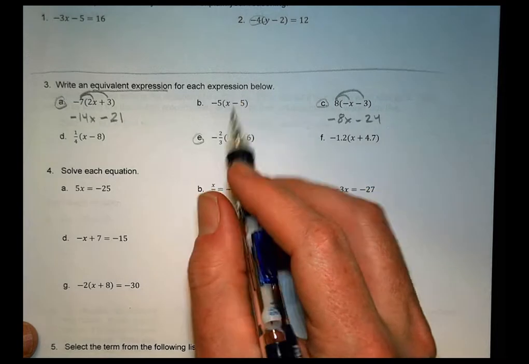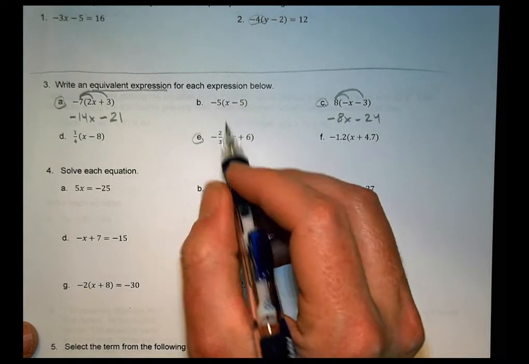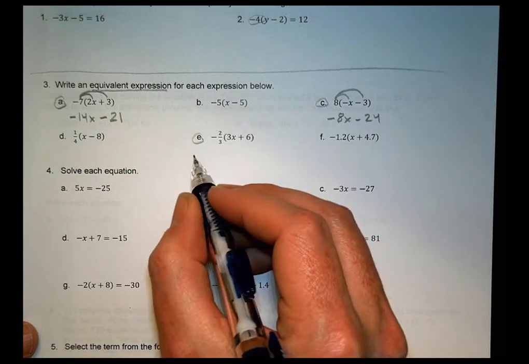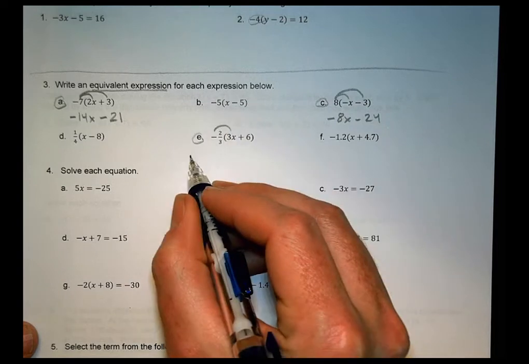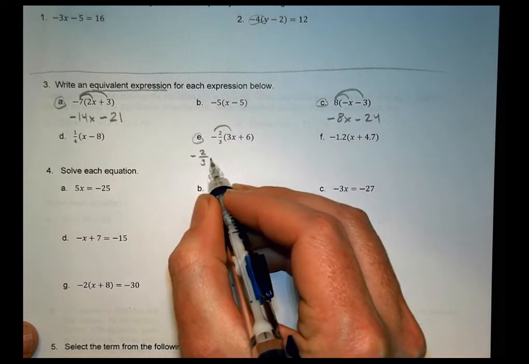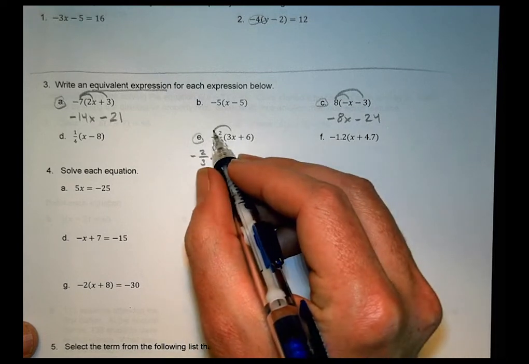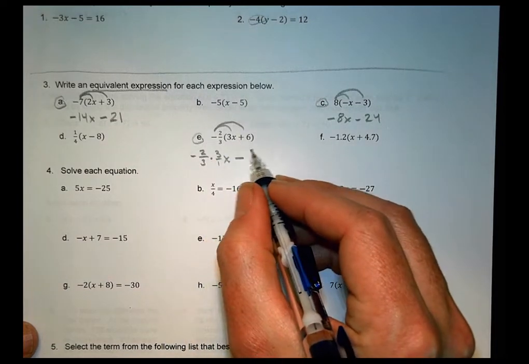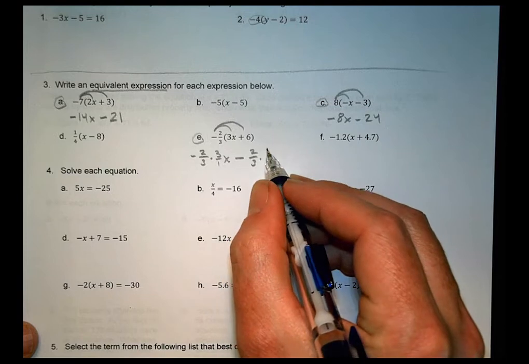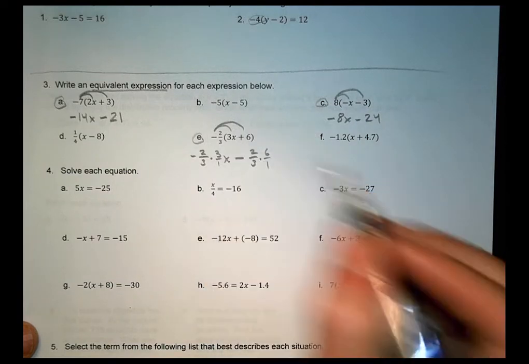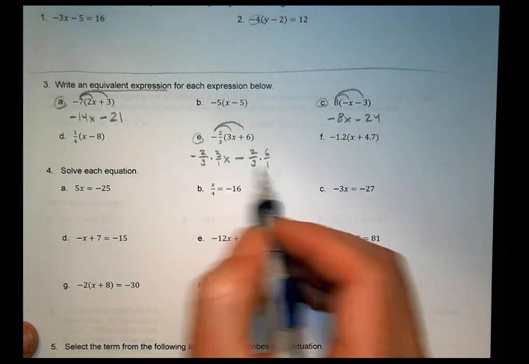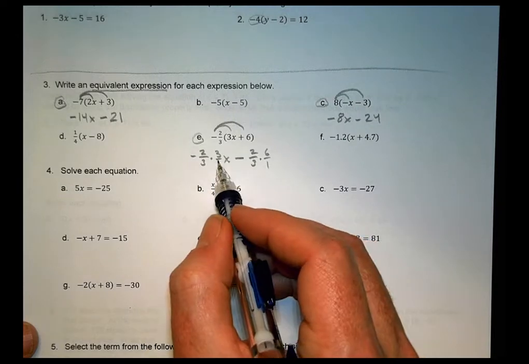For E, a little more complicated. Okay, let's write this out a different way. I can write this out this way first of all, just to help you see it. This is -2/3 times 3/1x, and this becomes a minus 2/3 times 6/1 because it's multiplying there. I'm just rewriting it so you can see how the fractions are going to work together, okay?